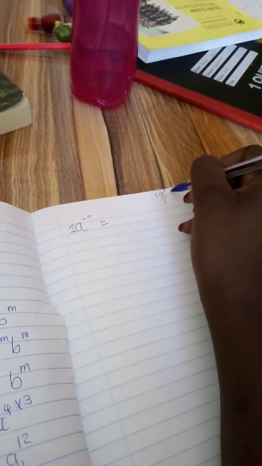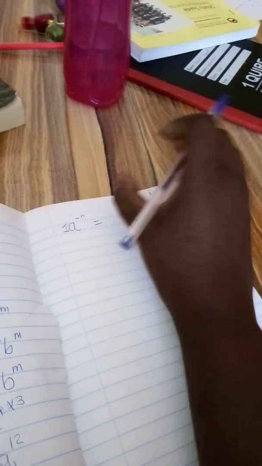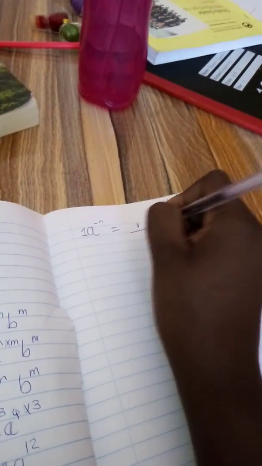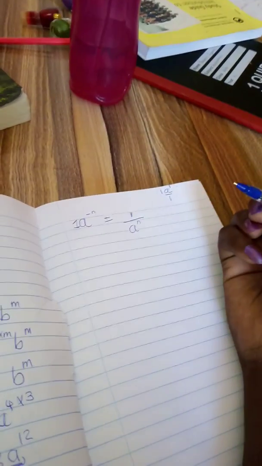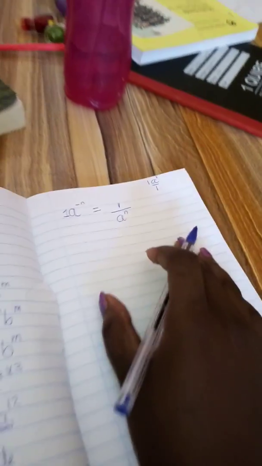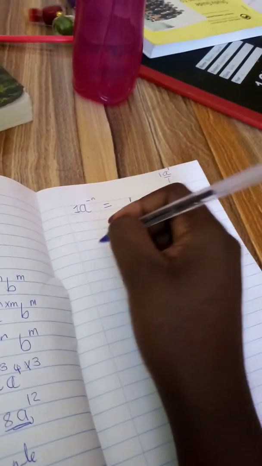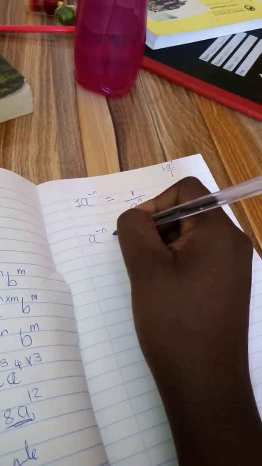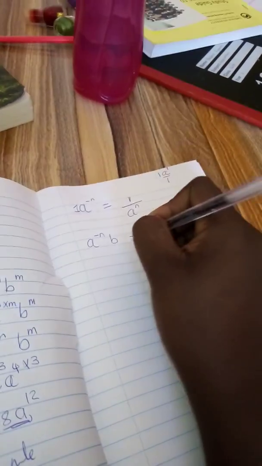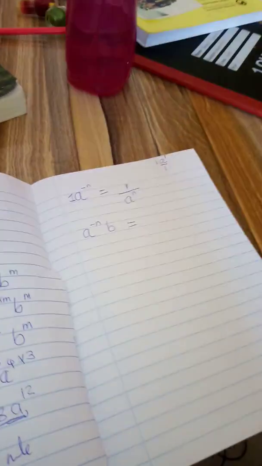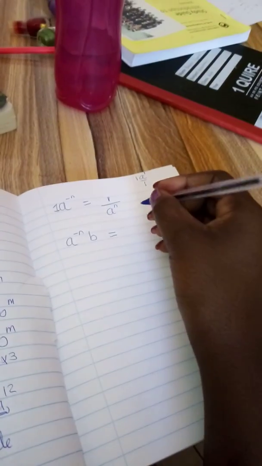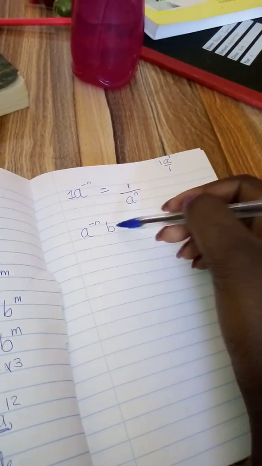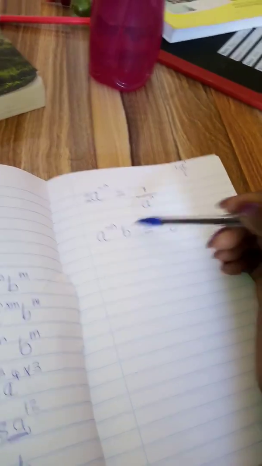But this thing does not change anything. That's why we don't put it, so this means now it's going to be 1 over a^n. And if we have more than 2, then we have a^(-n) b. So what happens here?